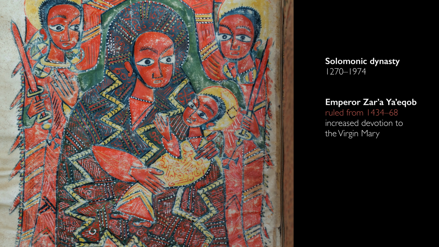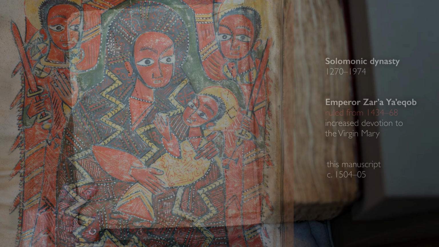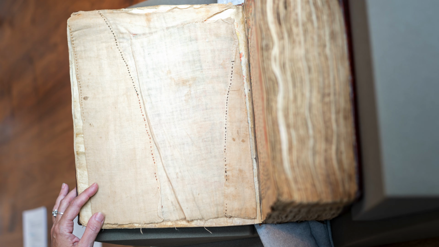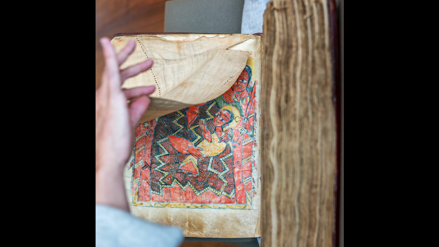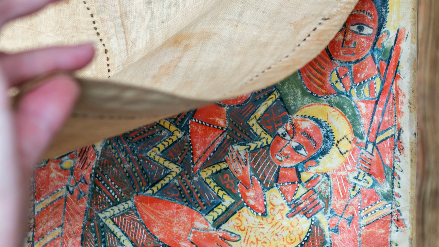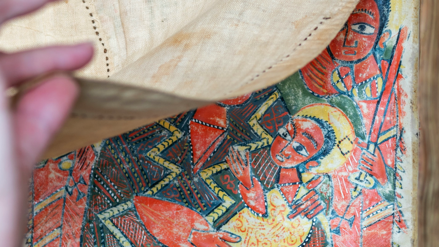And that was in the mid-15th century. And this manuscript is from the very early 16th century. So it demonstrates how that tradition impacted Ethiopian manuscripts over a period of time. What's interesting about this page is that there's a fabric piece over the Virgin and Child. So at first you don't see the Virgin and Child. We can imagine a priest, perhaps during the liturgy, moving through this book and then revealing the Virgin Mary.